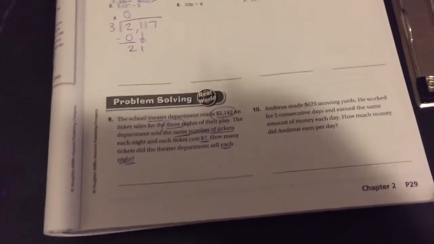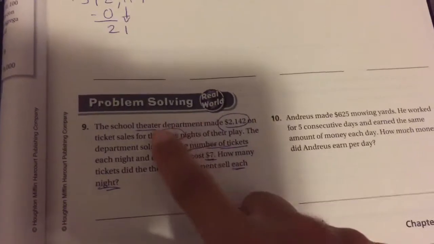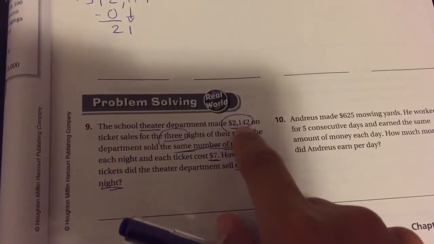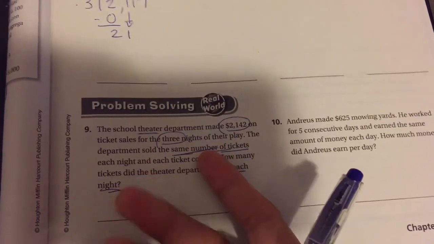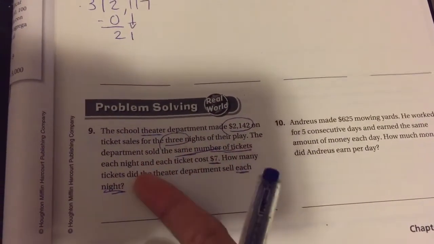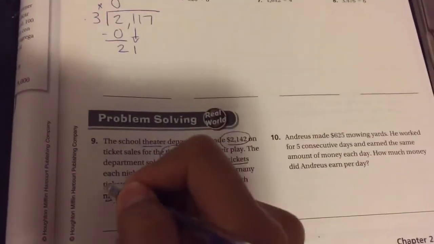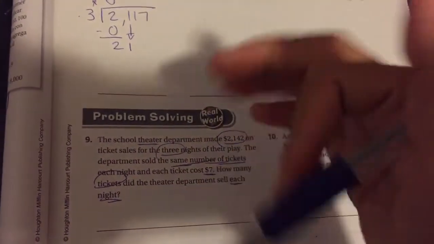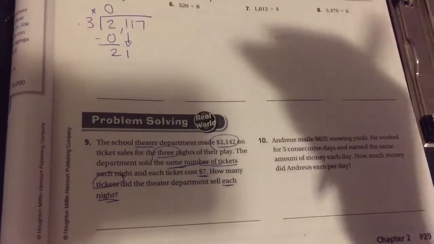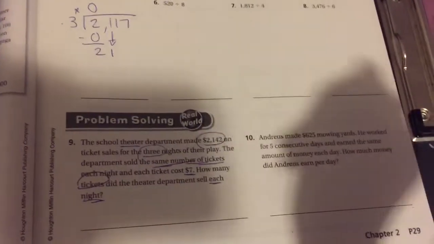Ooh, there's quite a few numbers being thrown up here. So, the school theater department made $2,142 on ticket sales for 3 nights of their play. The department sold the same number of tickets each night, and each ticket cost $7. How many tickets? So we want to know the amount of tickets did the theater department sell each night. Just by reading through it, I know that this is going to be a 2-stepper.